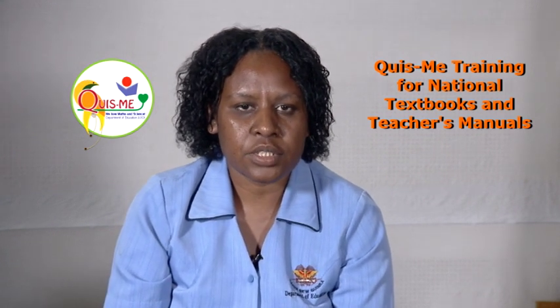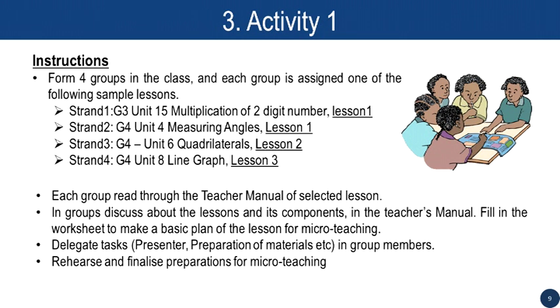Now we will look at the activity for our micro teaching. And here are the instructions for the participants. Form 4 groups in the class, and each group is assigned one of the following sample lessons. Strand 1, from the grade 3 lesson, unit 15, multiplication of 2-digit number, lesson number 1. Strand 2, that is the grade 4 lesson, unit 4, measuring angles, lesson number 1.